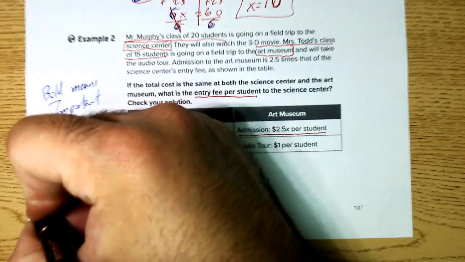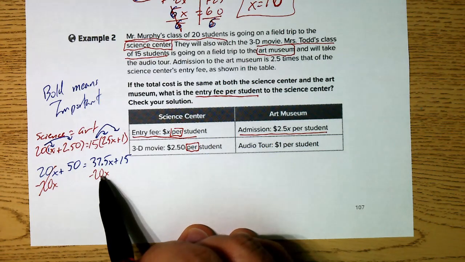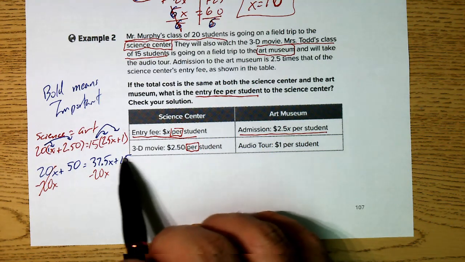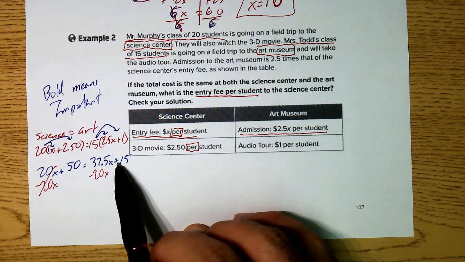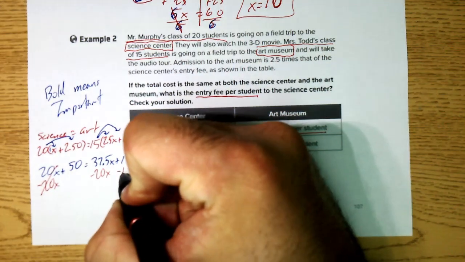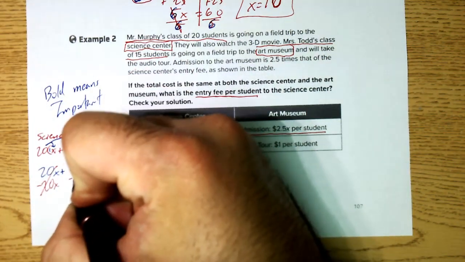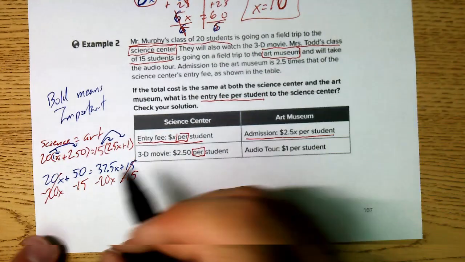That cancels. We're moving our variable to the right, so we've got to get rid of that number on the right. How are we going to get rid of plus 15? We're going to subtract 15, subtract 15. So what are we left with?